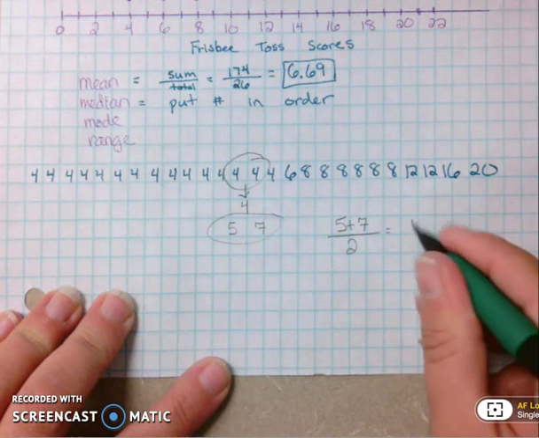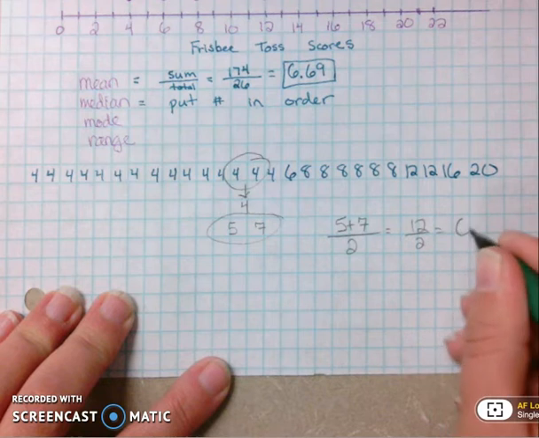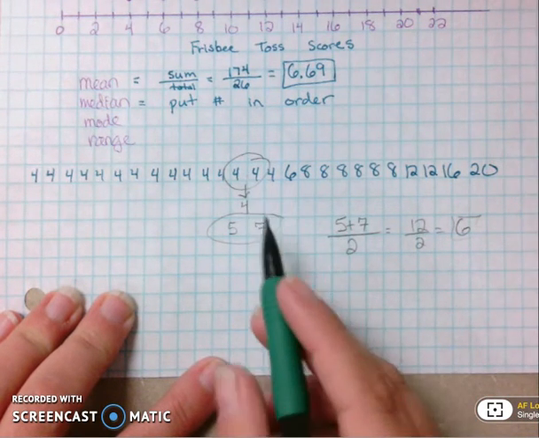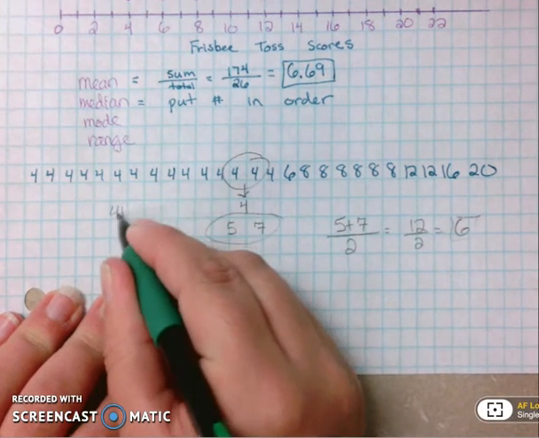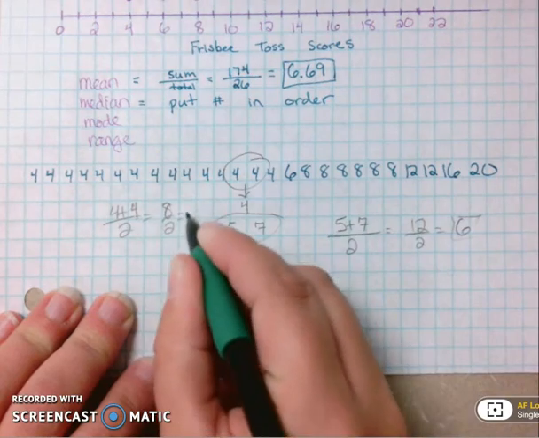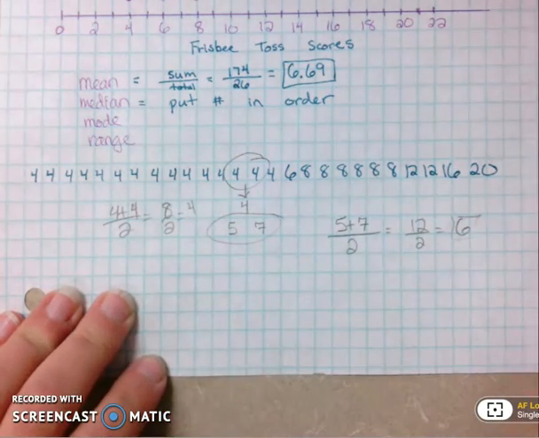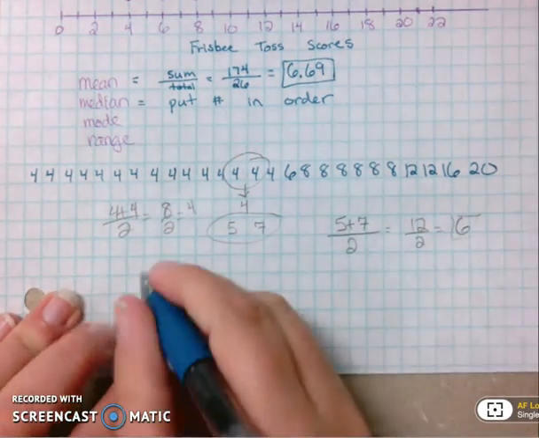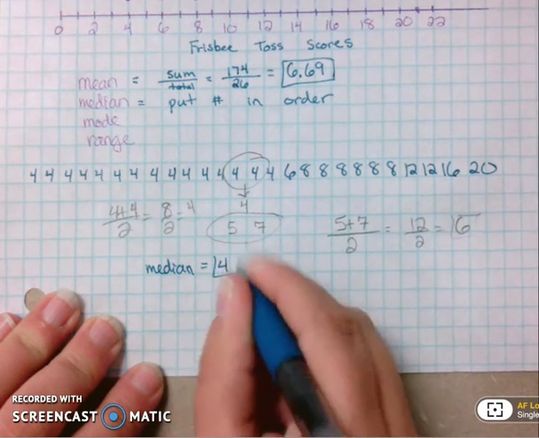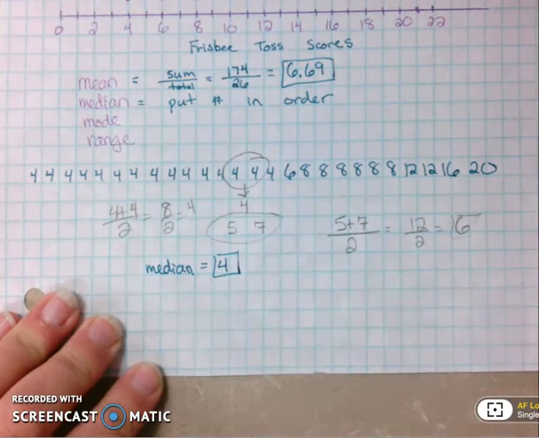So 5 plus 7 is 12. 12 divided by 2 is 6. So the median would be 6. So if you have 2 numbers, you find the average. Same with the 4s. 4 plus 4, and there's 2 numbers. So you get 8 divided by 2, which is also 4. So my median is 4 in this example. But you have to do it with your data to see what your median is.